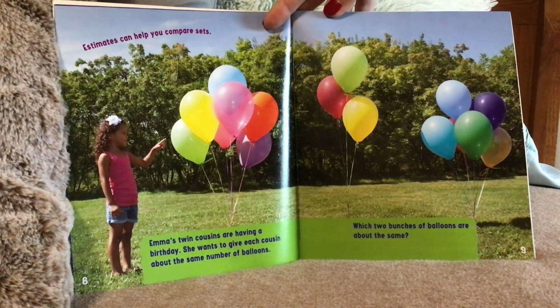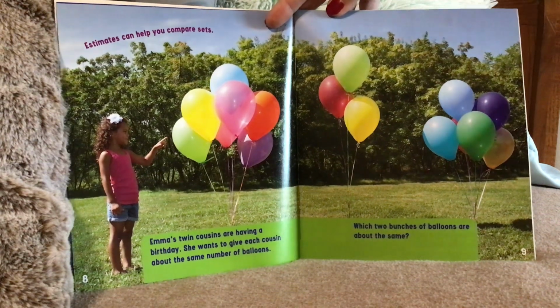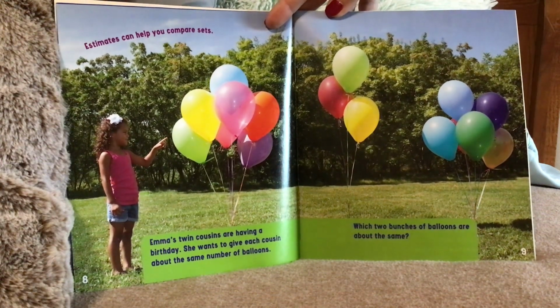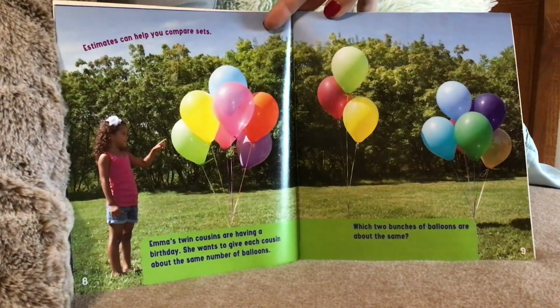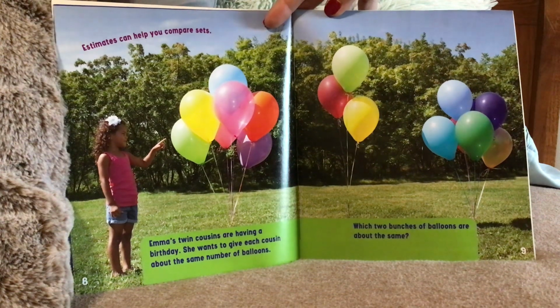Estimates can help you compare sets. Emma's twin cousins are having a birthday. She wants to give each cousin about the same number of balloons. Which 2 bunches of balloons are about the same?